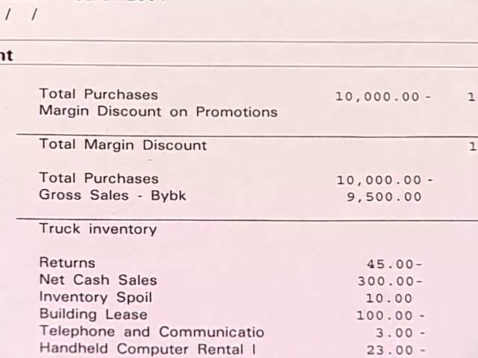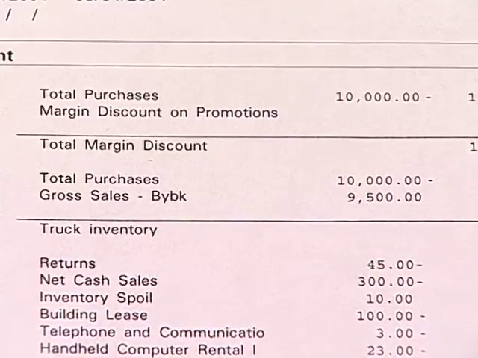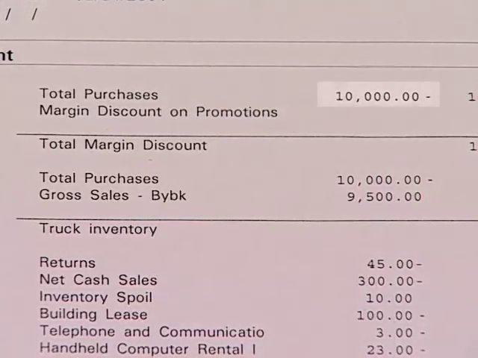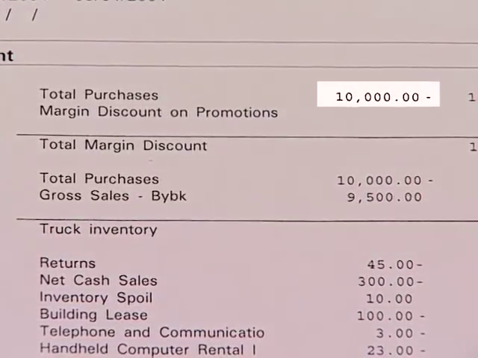Notice the minus sign. The minus sign next to a number on this report represents an expense. A number without a minus sign represents income. Obviously, buying product is an expense, so this figure has a minus sign next to it.